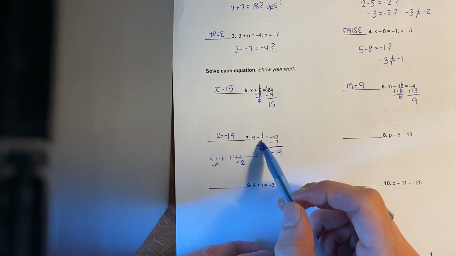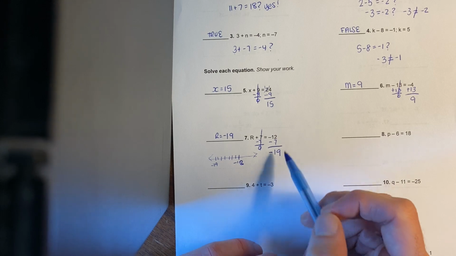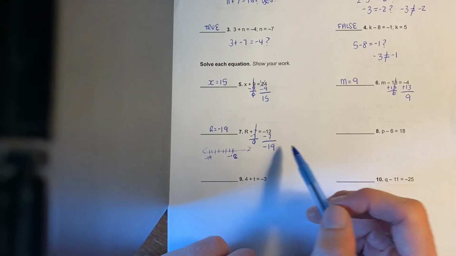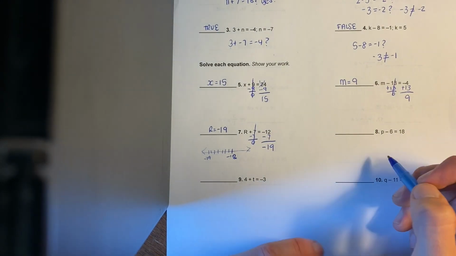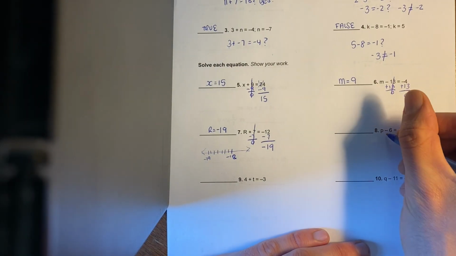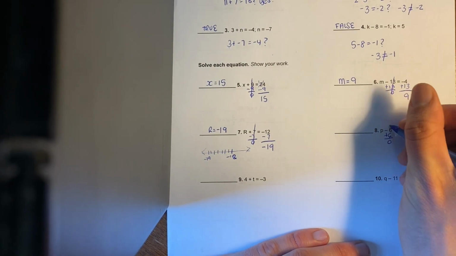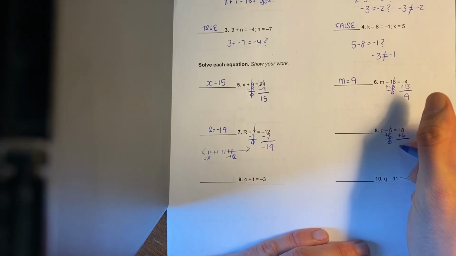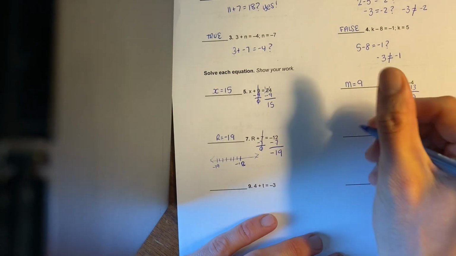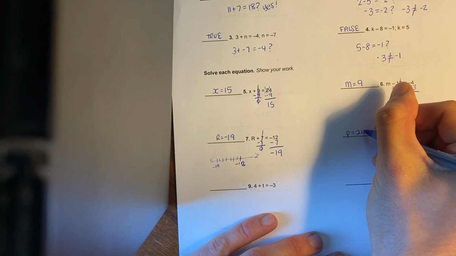We're looking that you understand these concepts, and then hopefully as we keep doing more and more of the negative and positive integers, you'll get more confidence. So this says minus 6, so let's do the opposite. Let's add 6 to both sides. That should be 24. p equals 24.